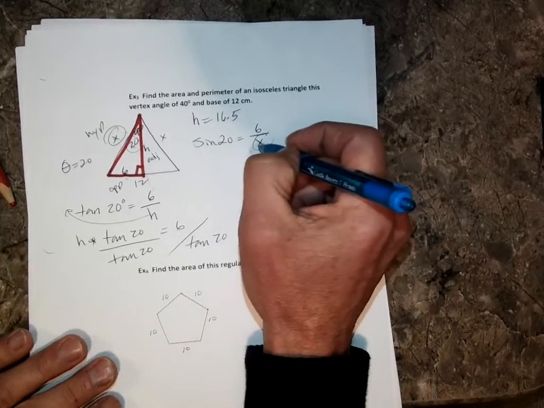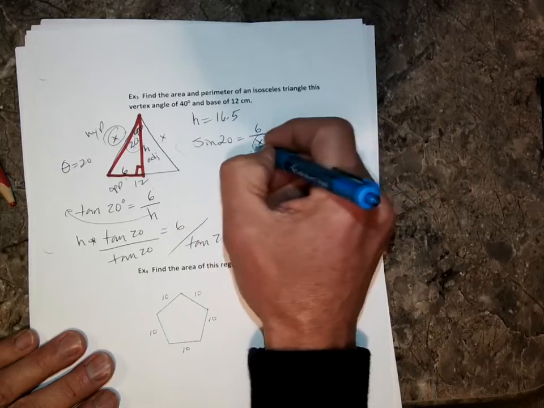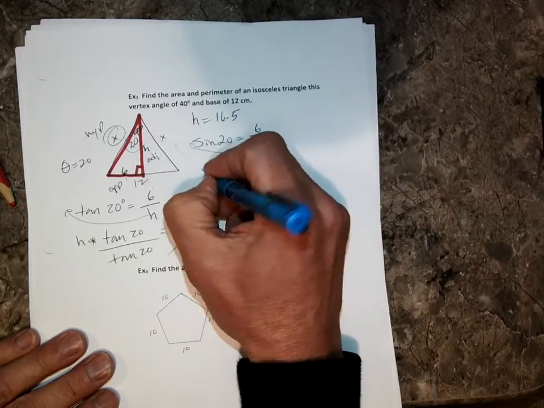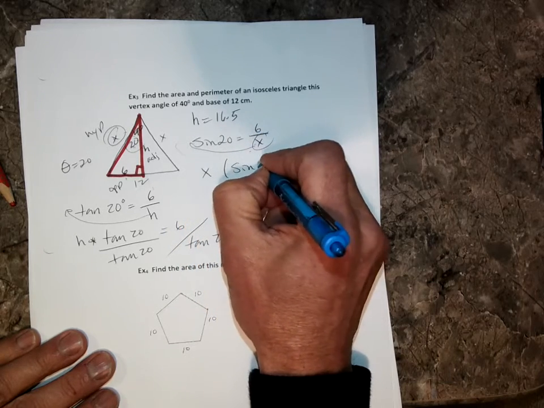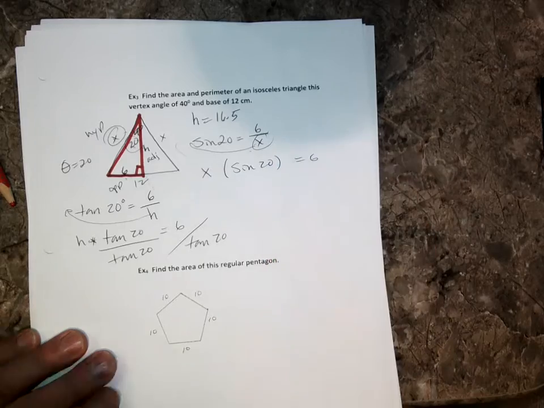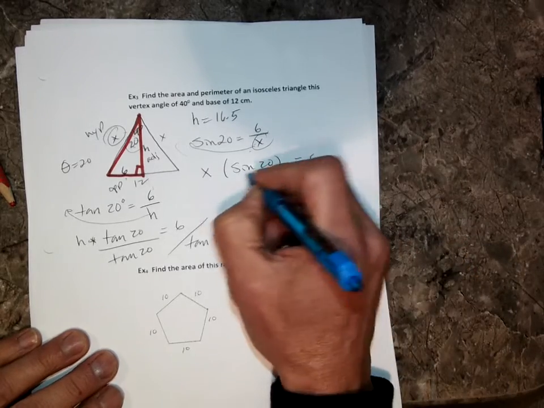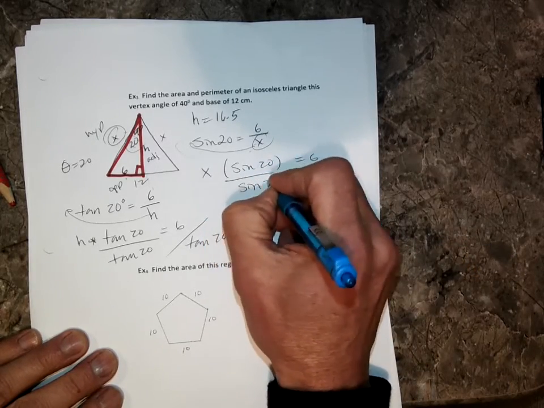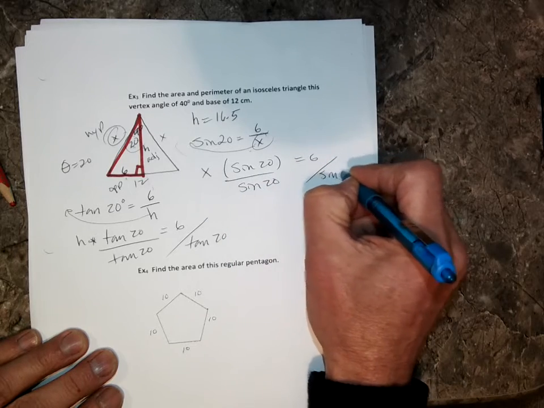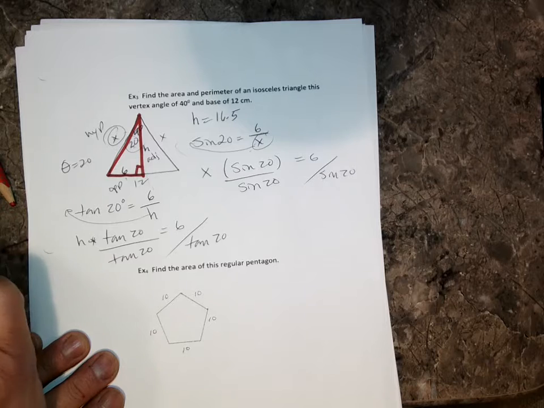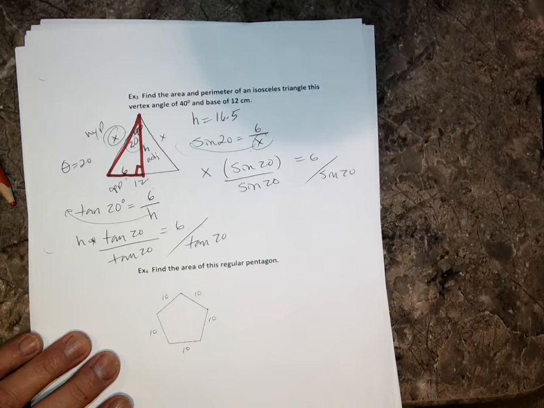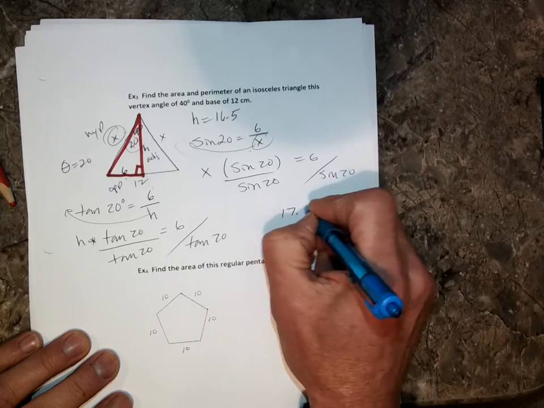Again, the variable's on the bottom, so I multiply by the x. I bring it up. I'll have x times the sine of 20 equals 6. And I'll divide by the sine of 20. And I'll use my calculator. What is 6 divided by the sine of 20? I get an answer of about 17.54.